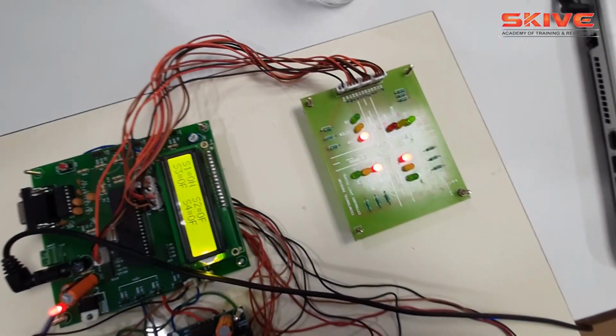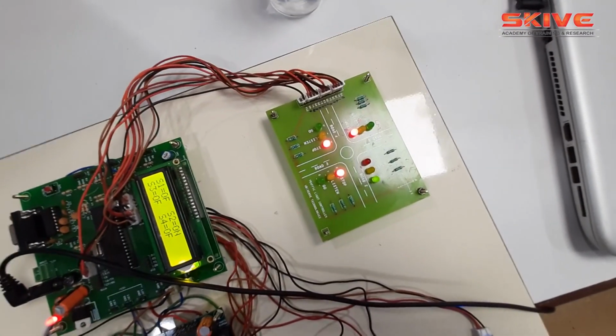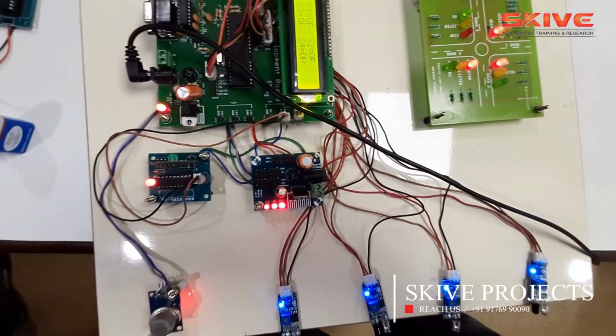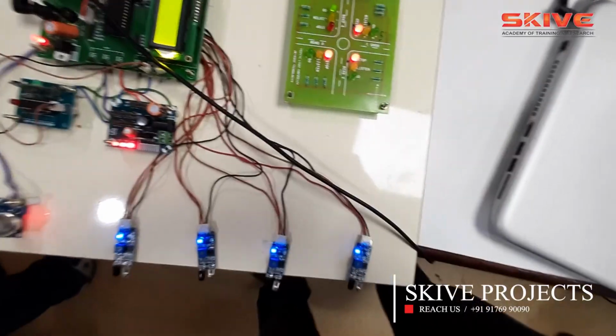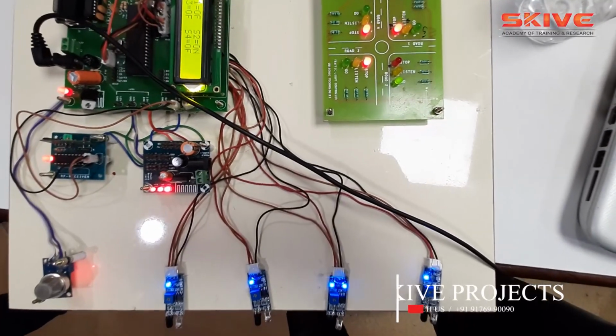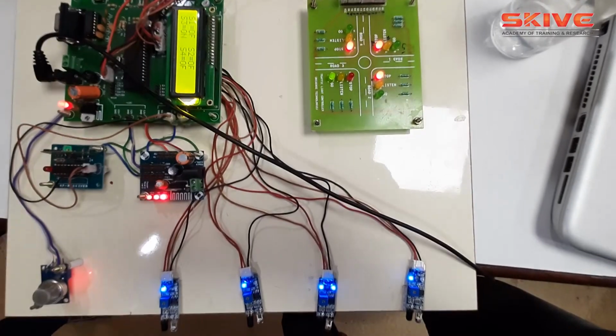Okay, for example, now the ambulance has reached near the signal, so it detects it and holds the entire signal for a particular duration, so that if an ambulance is reaching near a signal, it will make a proper way to reach the hospitals. Okay, here you can see the IR sensors.